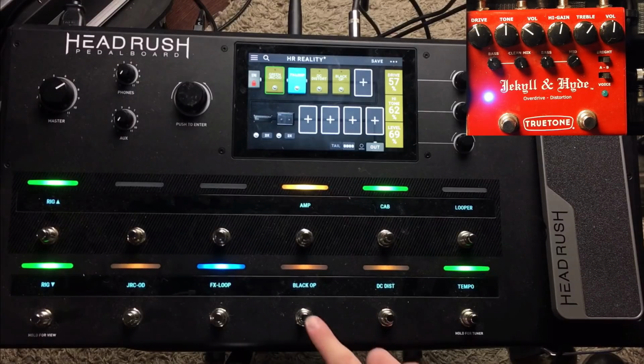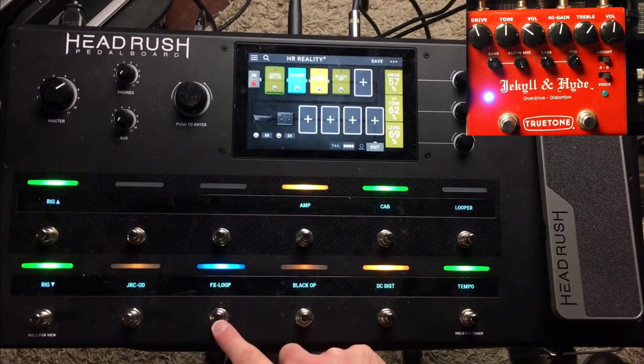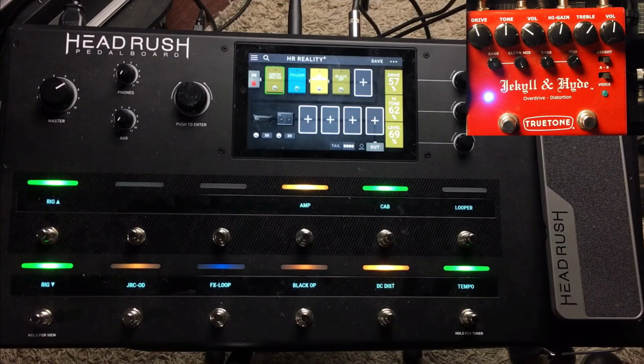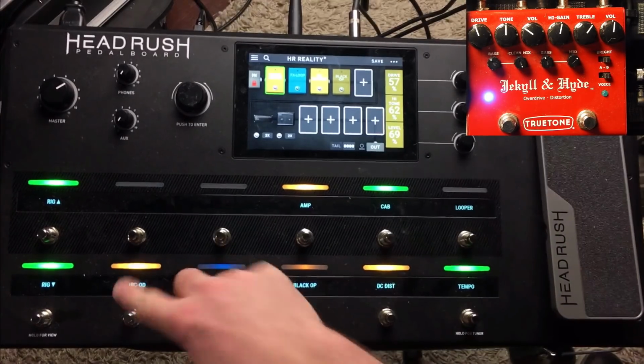So let me now boost the DC distort with either the Jekyll or the JRC. So here's the DC distort by itself. Here's the Jekyll. And here's the JRC.